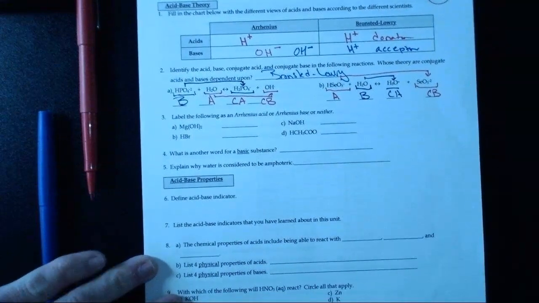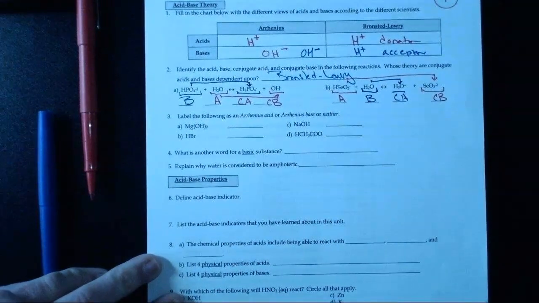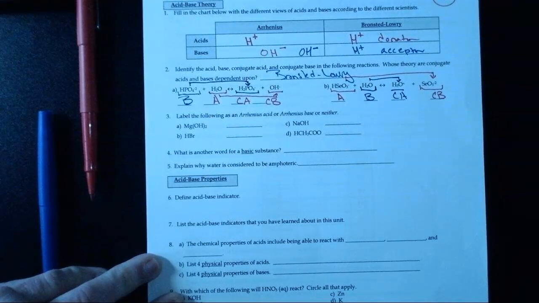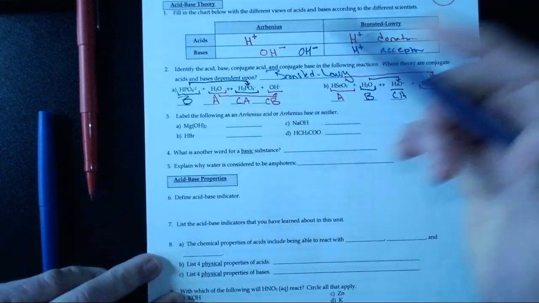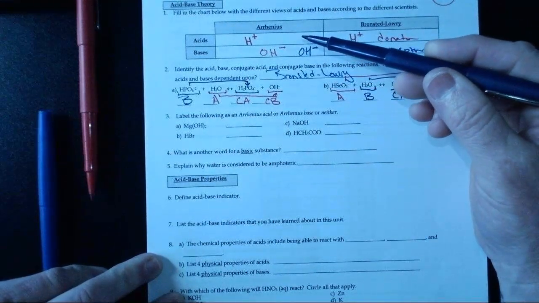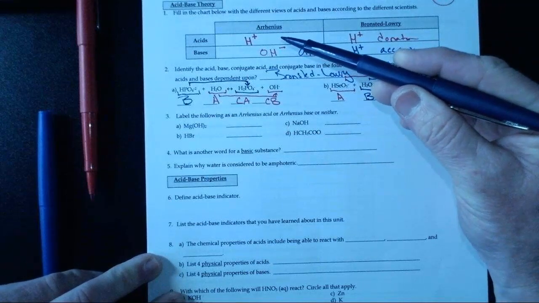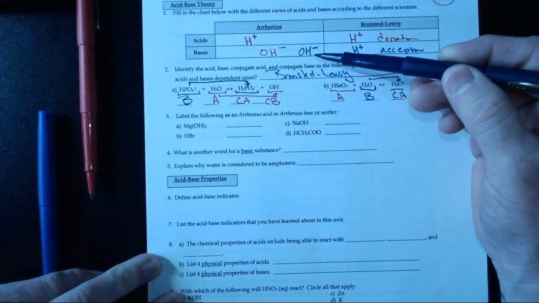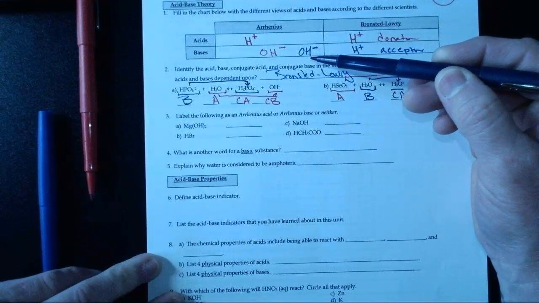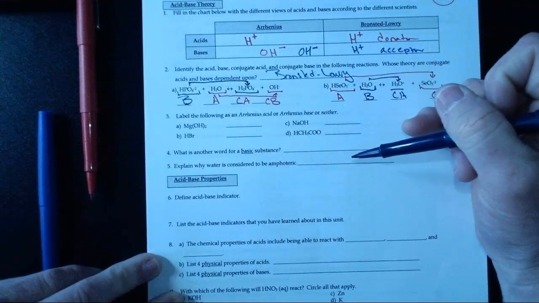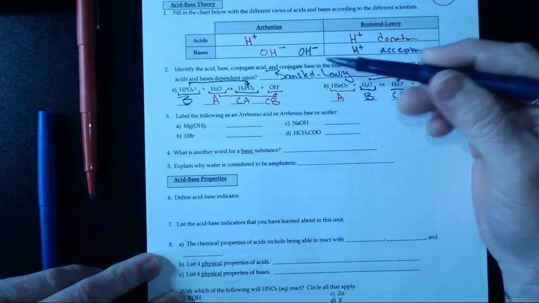All right, so let's move on down to number 3, where it says label the following as an Arrhenius acid, an Arrhenius base, or neither. Well, let's remember our definition of Arrhenius acids and bases. An Arrhenius acid has a hydrogen ion, and an Arrhenius base has the hydroxide ion. So let's take a look at these and then underline the part that seems to match.